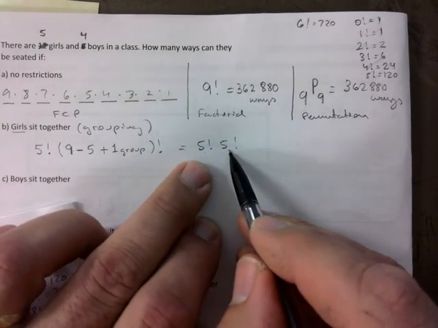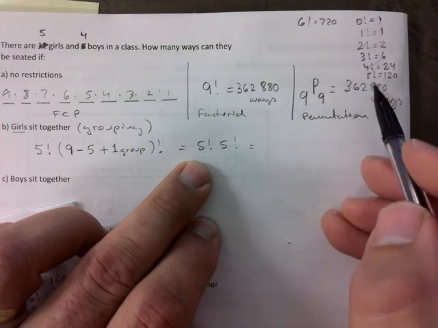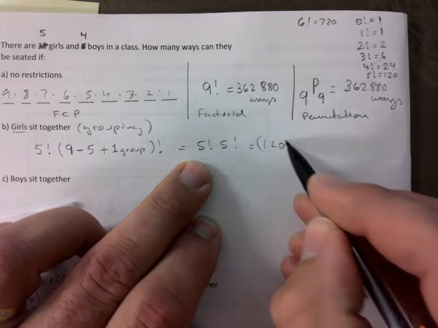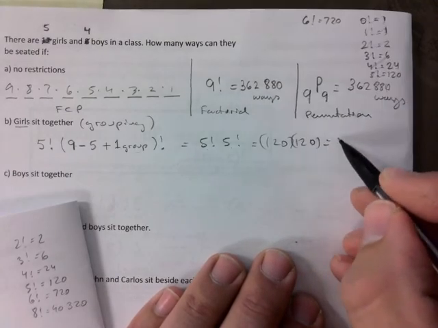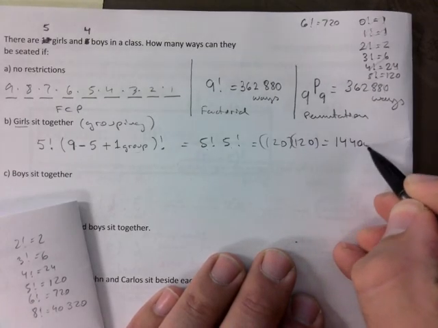So anyways, 5 factorial and 5 factorial is really, let's go here, 120 times 120. And that is 14,400 ways.